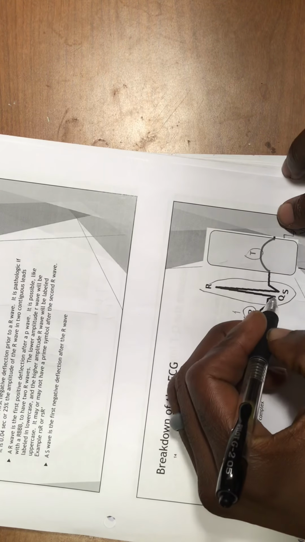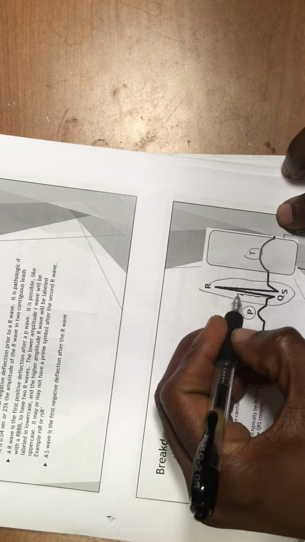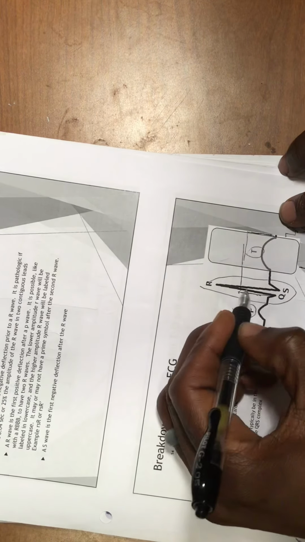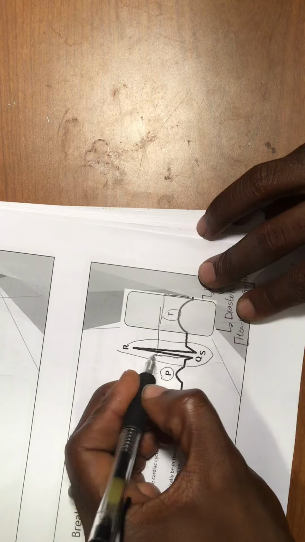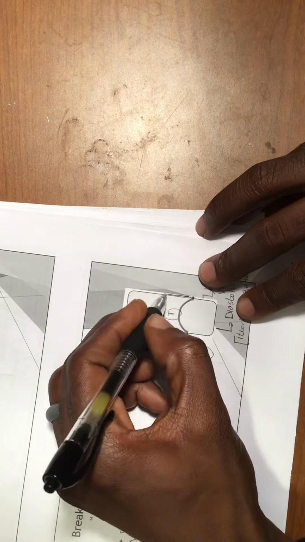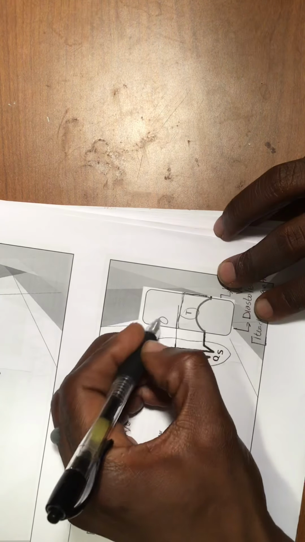So we go here for the QT. If we go from here to here, after where it's handed right here, this is the QT interval. I can show you right here. QT. This is the QT interval, the QT interval right here.